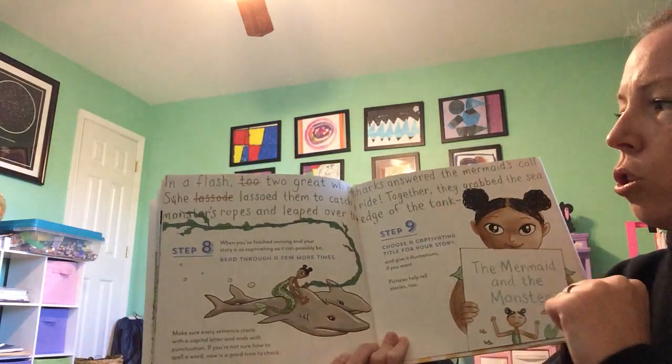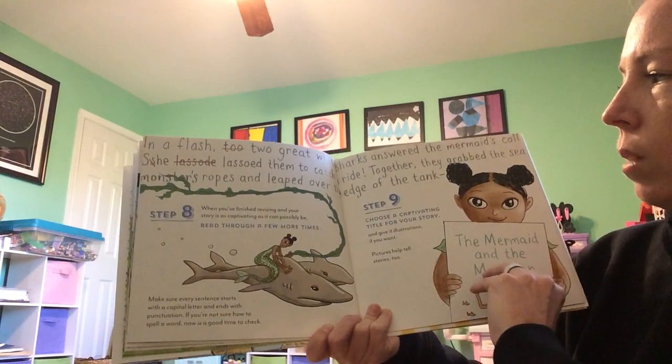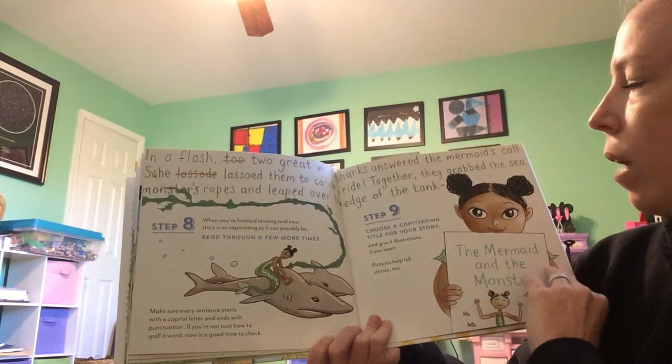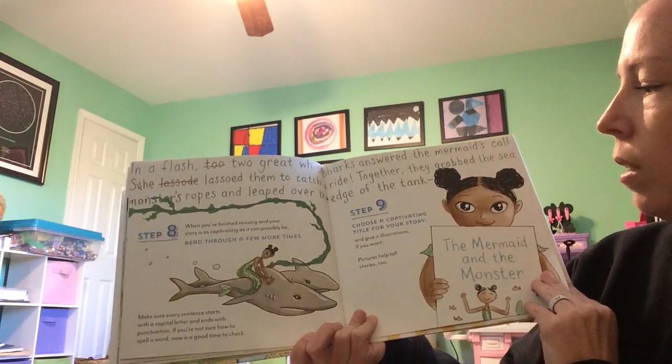In a flash, 2 great white sharks answered the mermaid's call. She lassoed them to catch a ride. Together, they grabbed the sea monster's ropes and leaped over the edge of the tank.